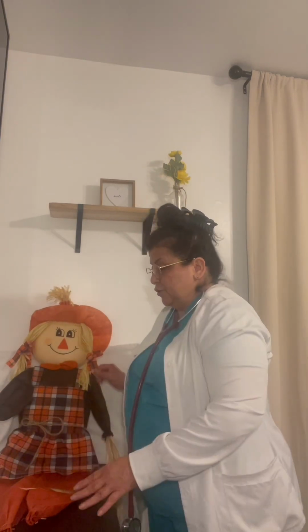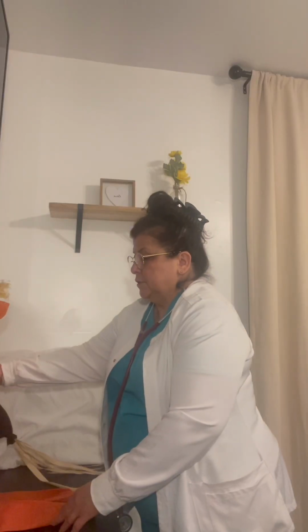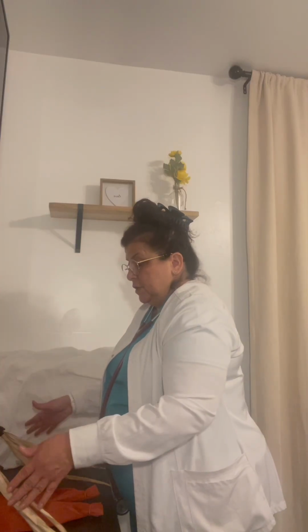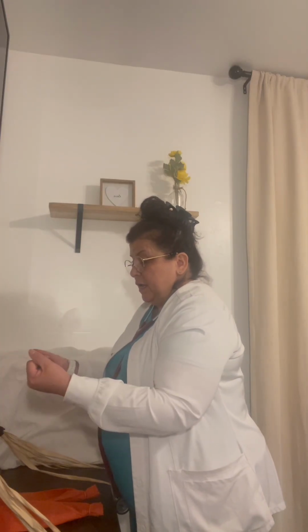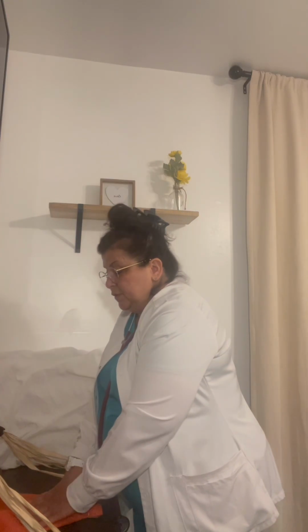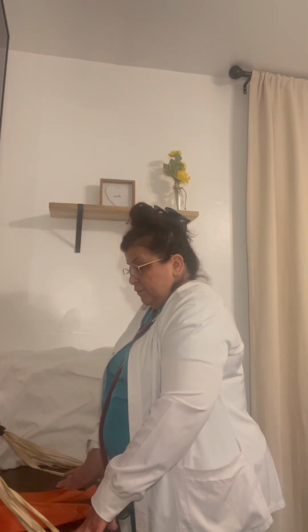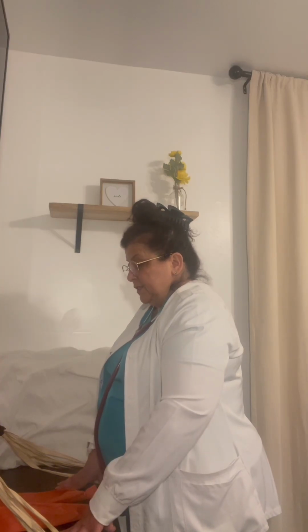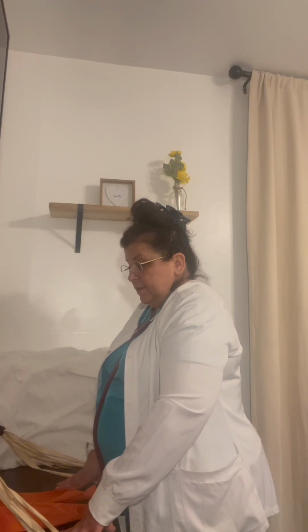We're going to check the strength of her arms. She's going to push in for me and push out and pull forward and pull out. And she's going to do the same thing with her legs. All extremities are at a 5. My patient's physical assessment is complete. Thank you.